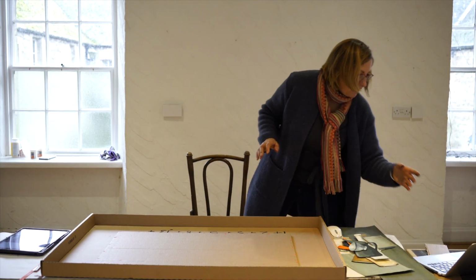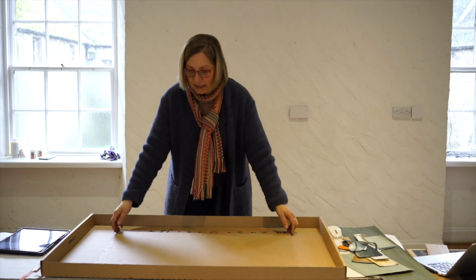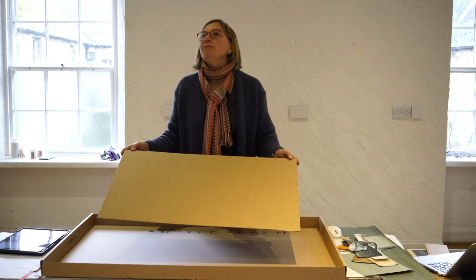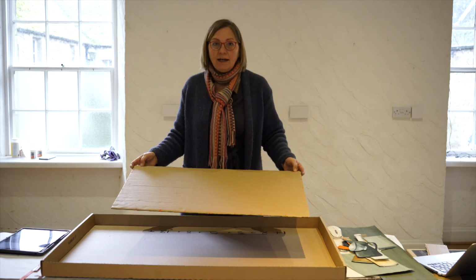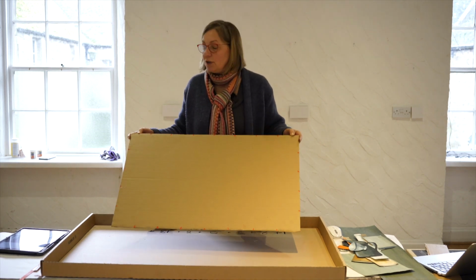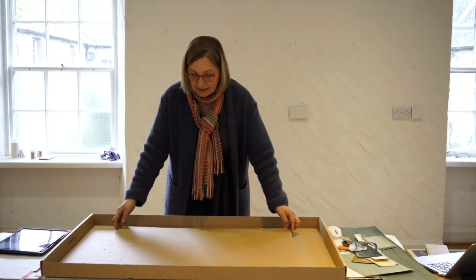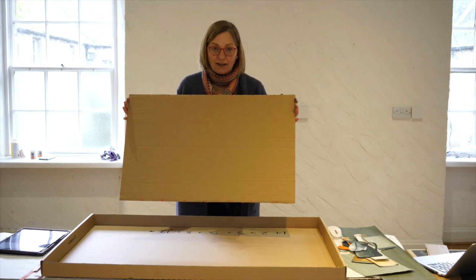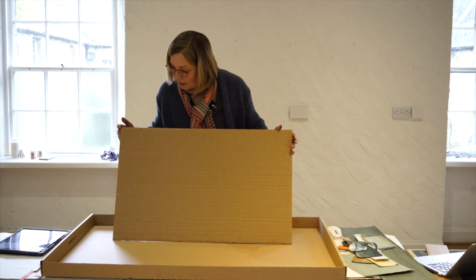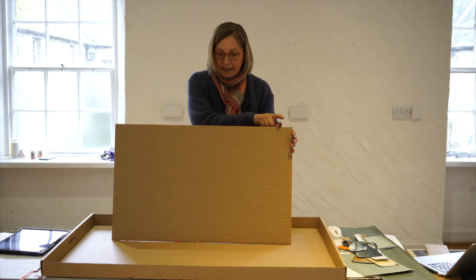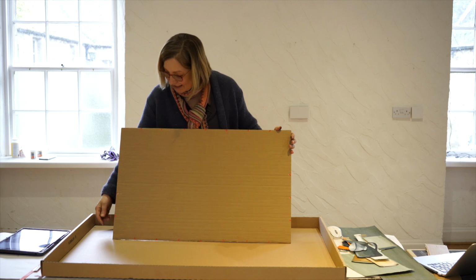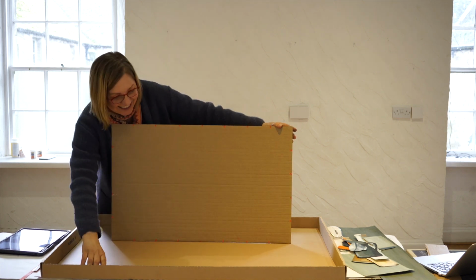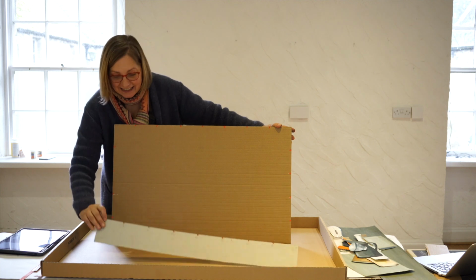So the first thing you need is your support. Support, that means piece of paper, canvas, wooden board, whatever it is that you're working on. And I've just got a bit of old cardboard, and I've made it into a golden rectangle. Now that just means that the length here and the length here are in the proportion 1 to 1.618, that golden proportion.